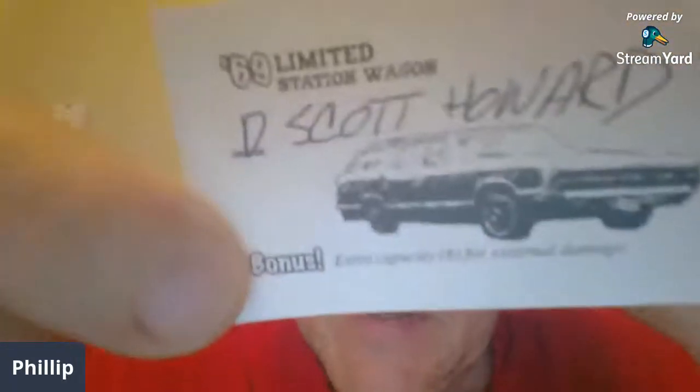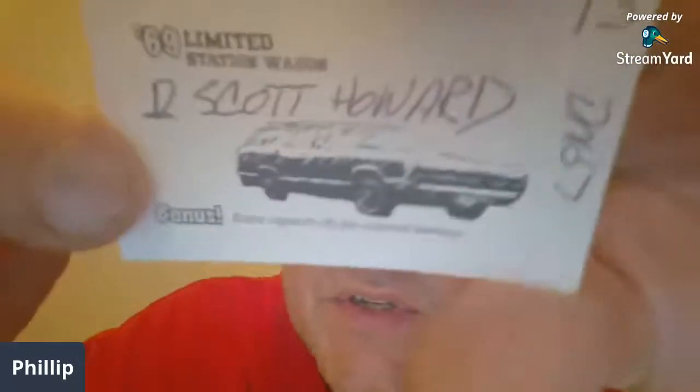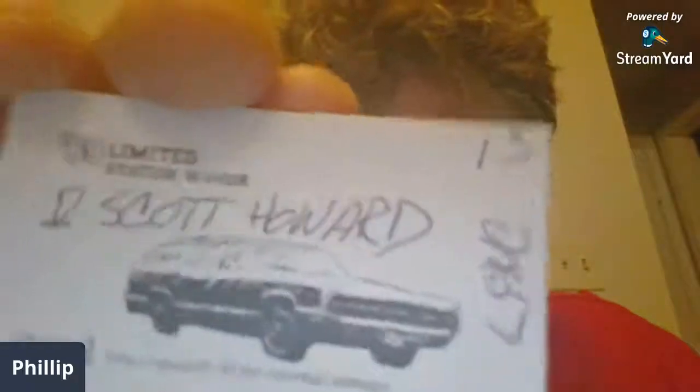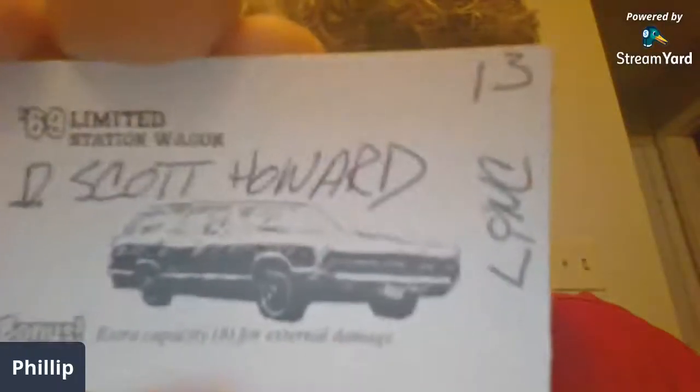And each one of these cards has a bonus ability that can be used at any time during the race. And this says extra capacity 8 for external damage. So D. Scott Howard, instead of having 7, he has the capacity for 8, which is something to note.